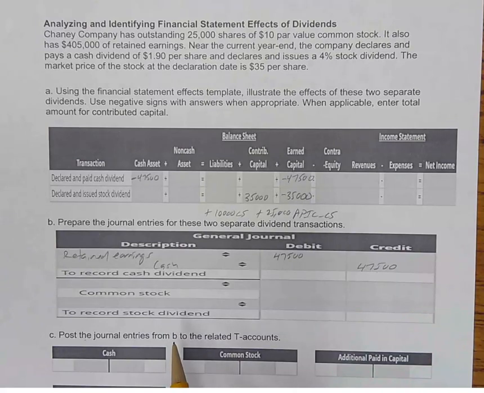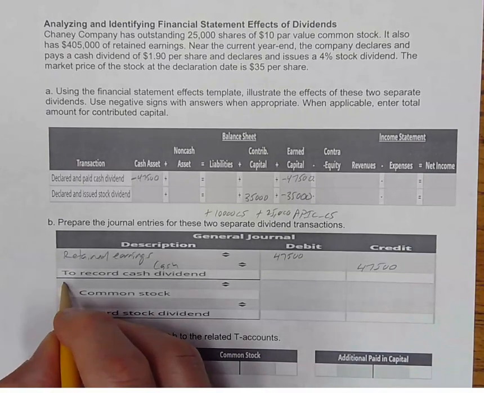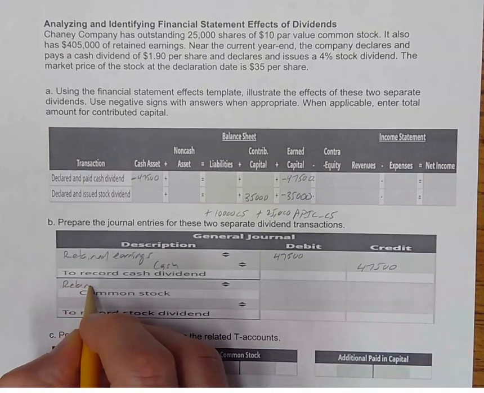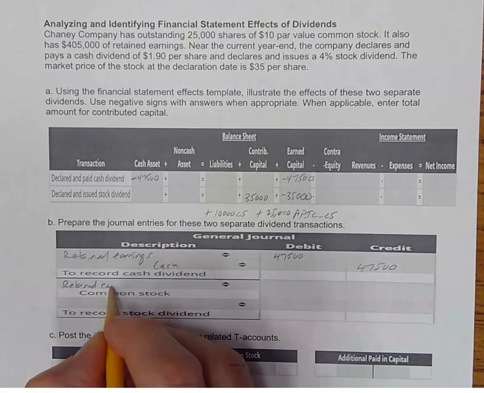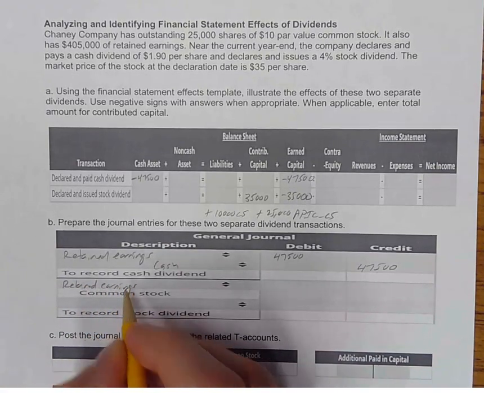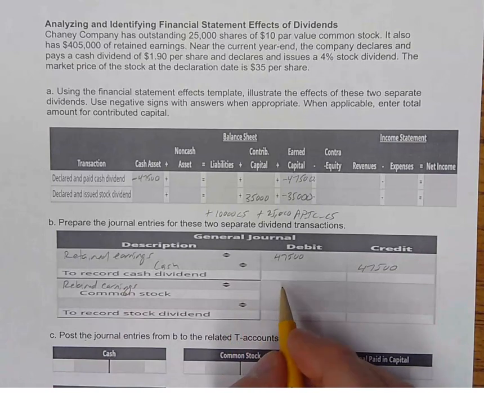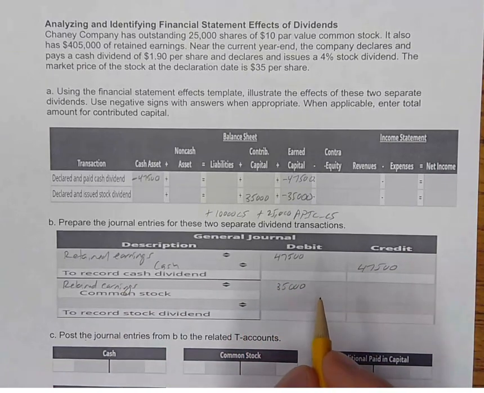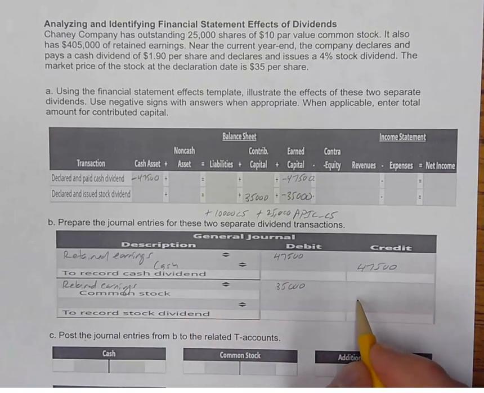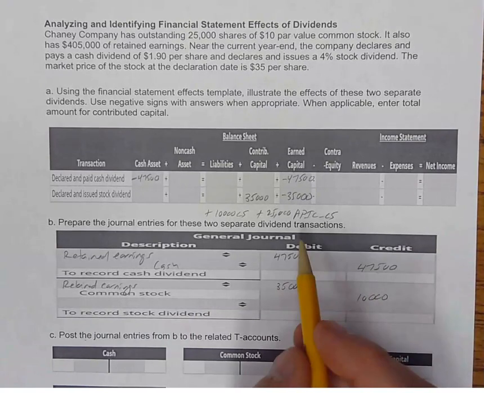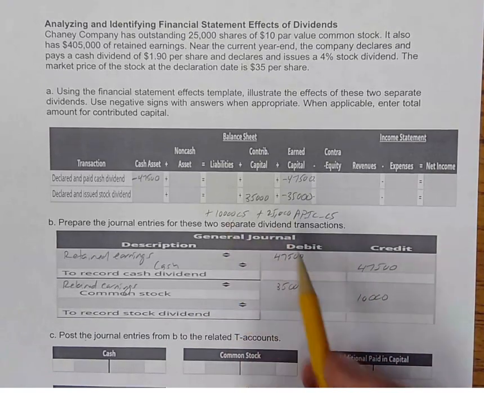Okay, all right, and then the other journal entry that we have here, we're going to do the same thing. And this is a little bit more legitimate. Retained earnings is going to go down by the 35,000 for the stock dividend. Common stock is going to go up by 10,000, which we already did all of this right up here.